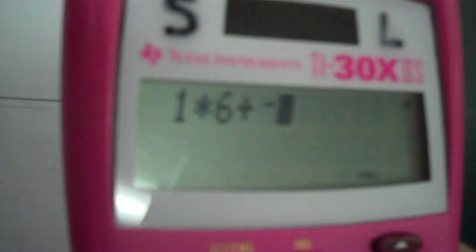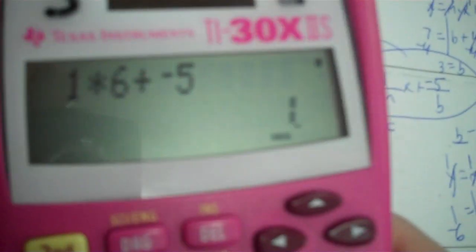If you want to test your answer, take 1 times 3. We'll put 3 in for x and add negative 5, and I got negative 2. Now 1 times 6 plus negative 5, that's going to be 1. Yep.